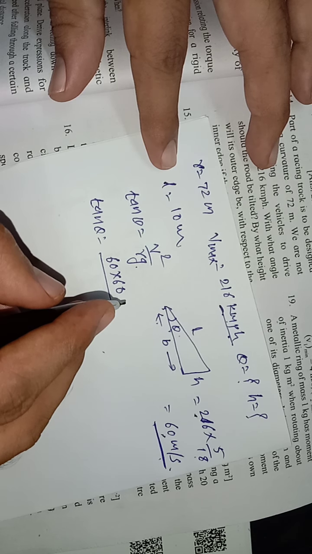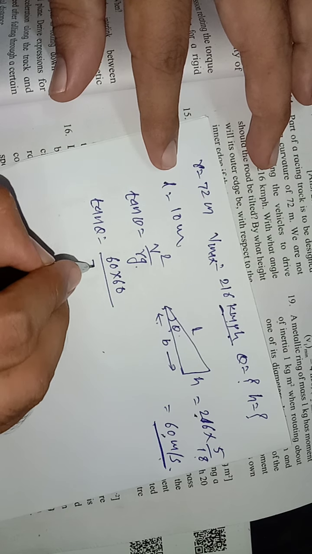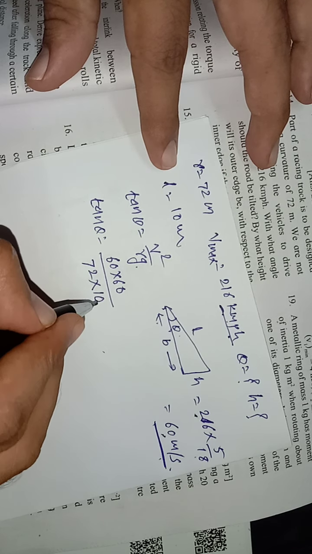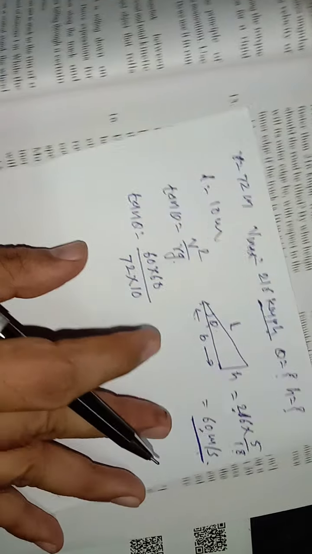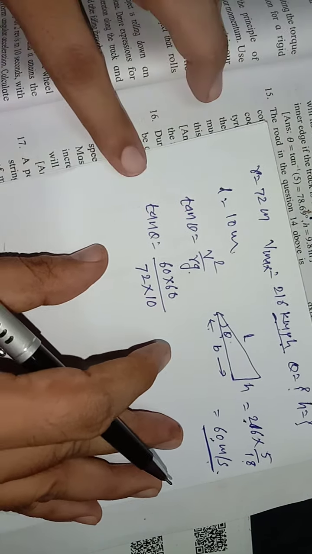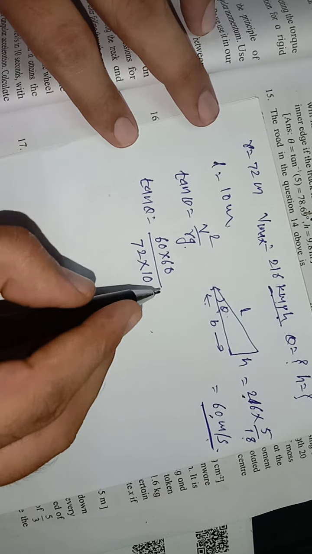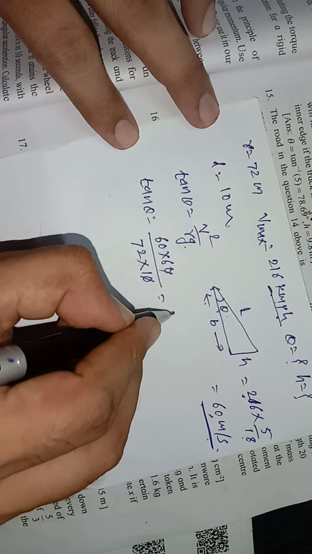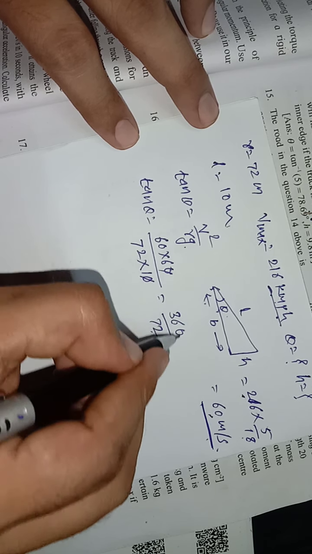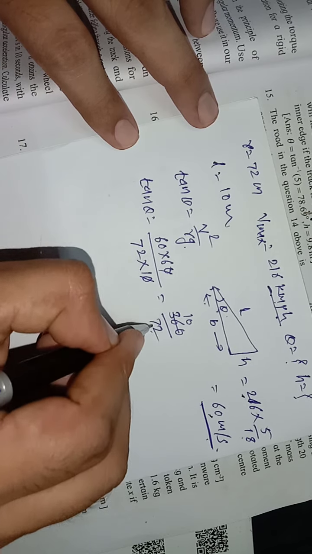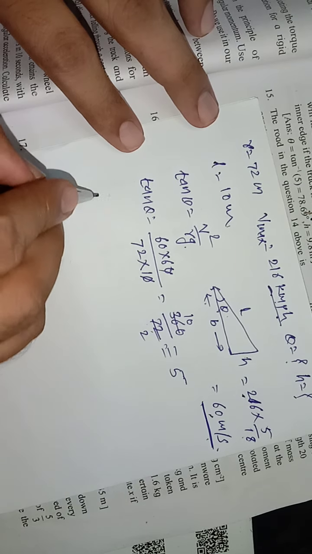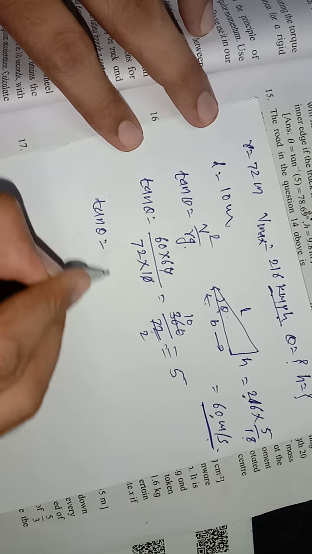So by using that magnitude, v is equal to 60, so v square is 60 into 60, divided by r, where r is given, r is equal to 72, and g is equal to 10. Yes, g is equal to 10. So when we calculate all this, this 0 gets cancelled, 360 divided by 72, 36 2s are 72, so 10 divided by 2, that is equal to 5. So tan theta is equal to 5.